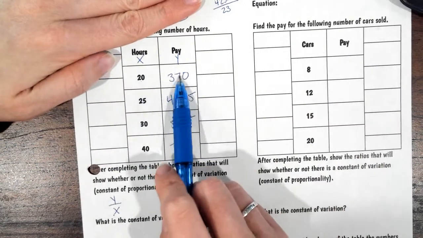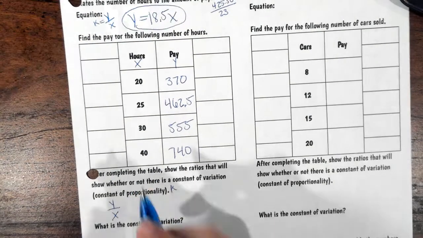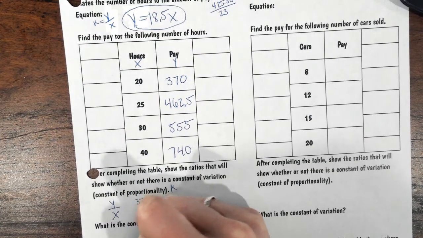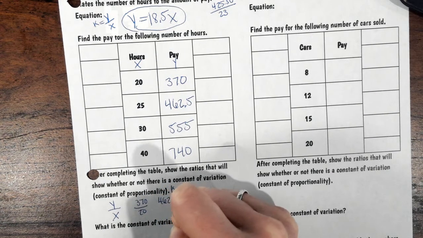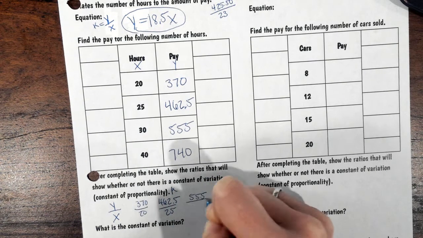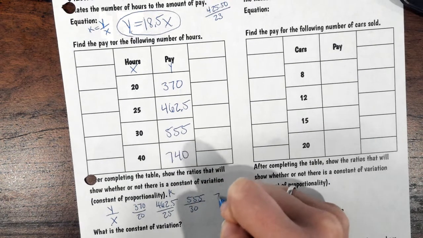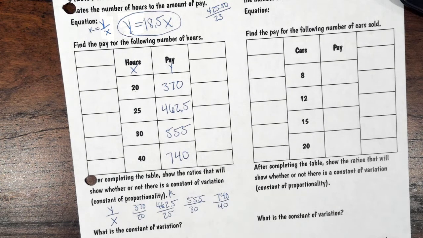So we have to check our y divided by x to see if it was constant each time. So you do your 370 over 20, 462.5 over 25, 555 over 30, 740 over 40.